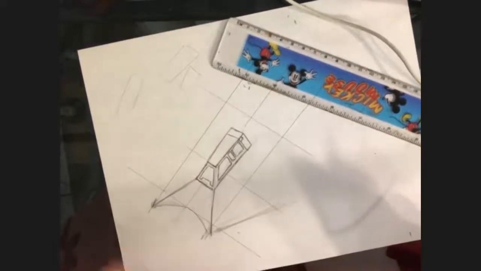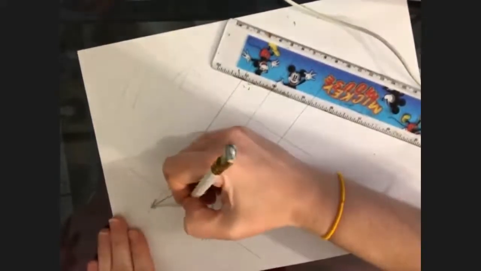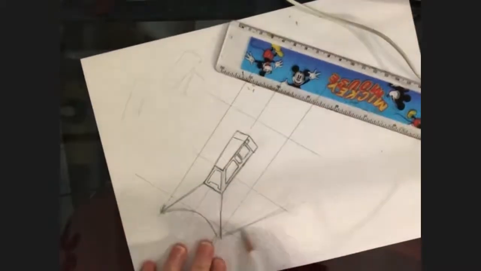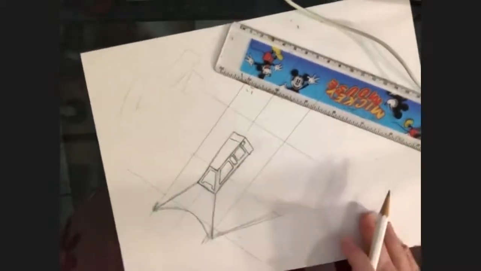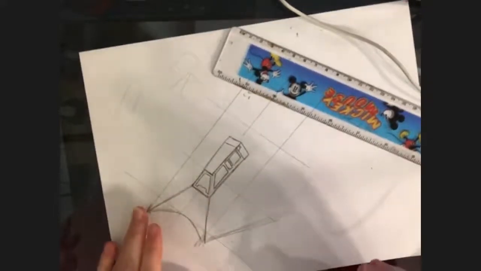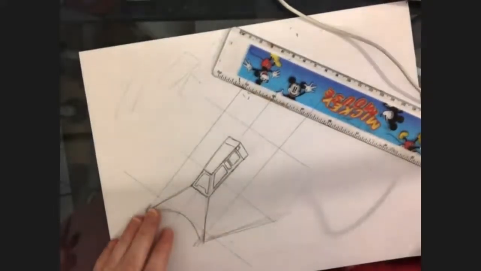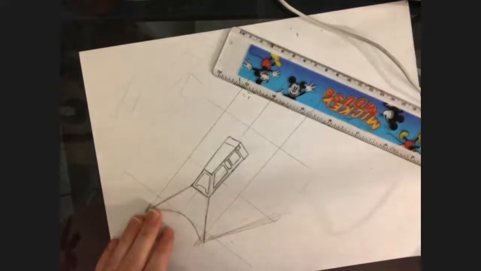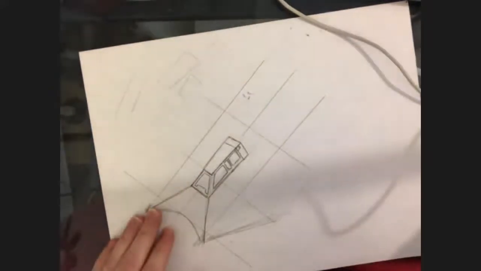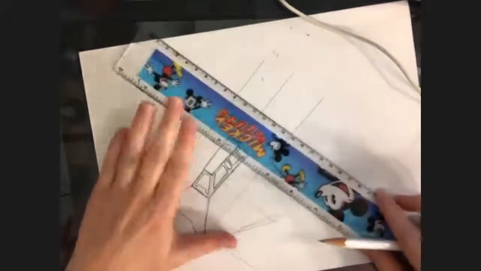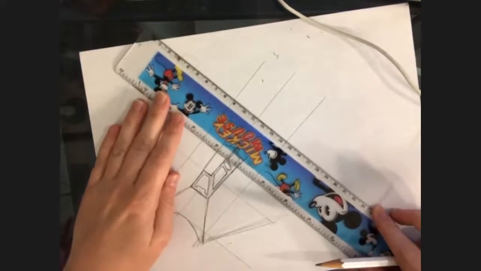Okay. So I've got the front. We've got a wing coming out here. So the question is, where does this wing start to come up? So on my reference photo, the wing starts to come up. If I were to draw another parallel line here, the wing is going to start to come up about mid-box here.